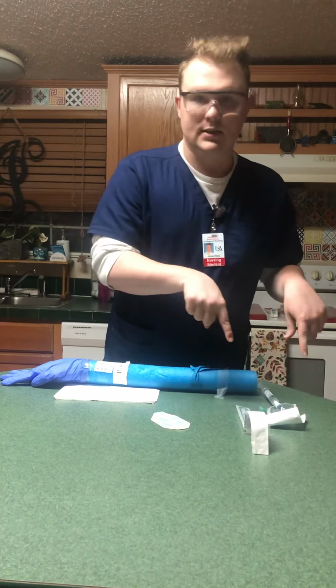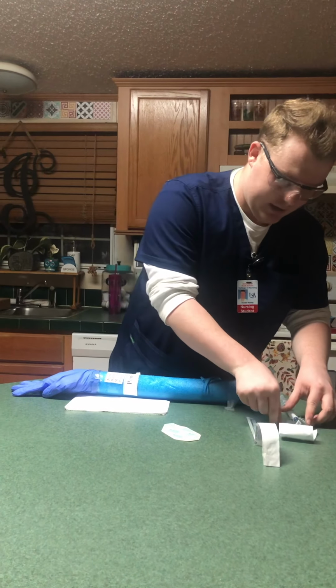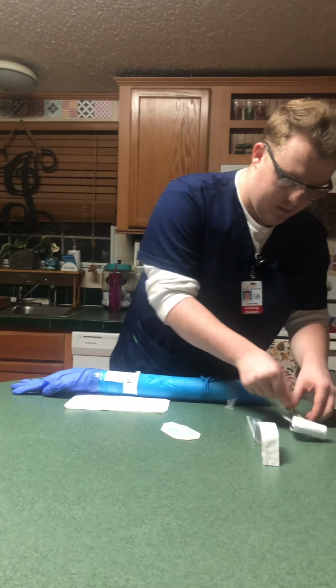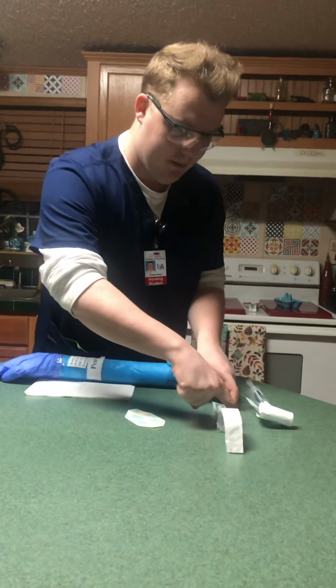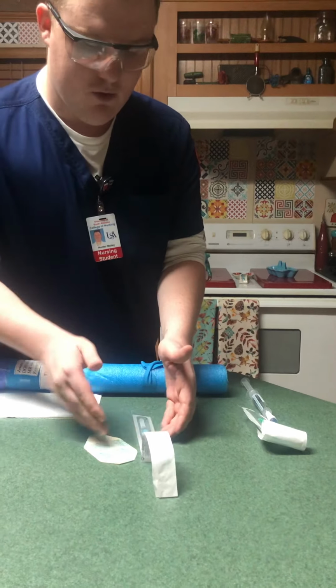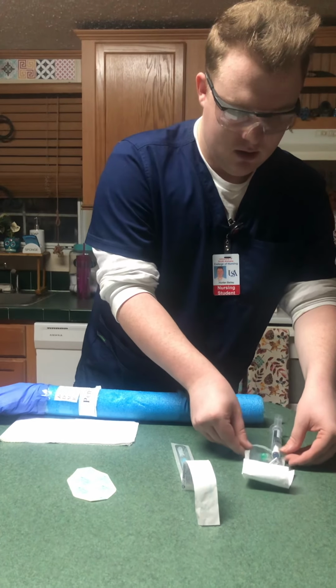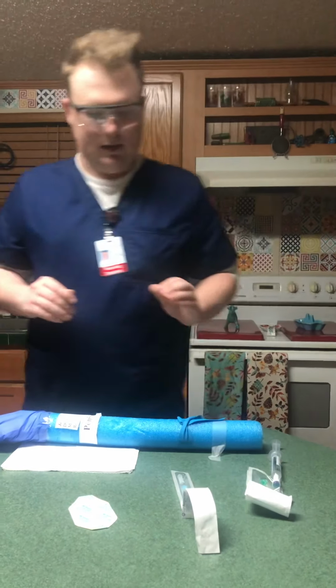And this is my break in sterility. I got one break in sterility. My cap fell out of the packaging. Normally I would not let that happen. So that was my one break in sterility. But I'm moving everything to the side. Okay, just like that. So everything's ready.